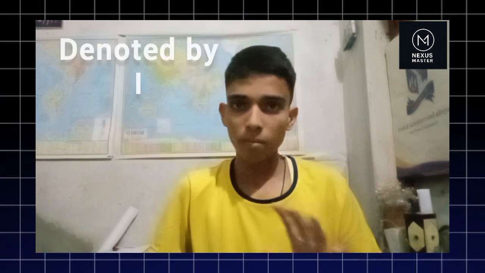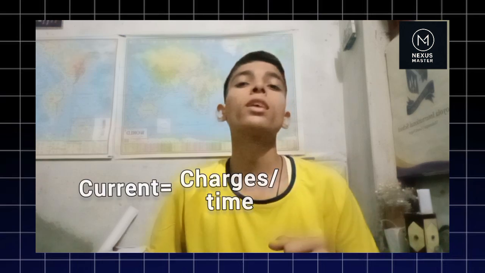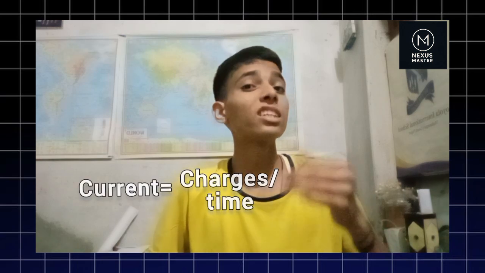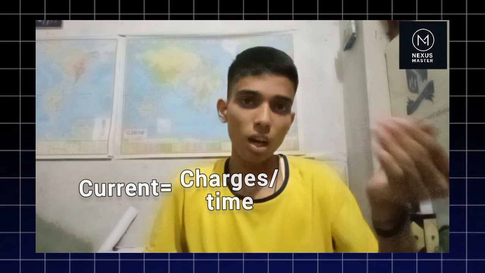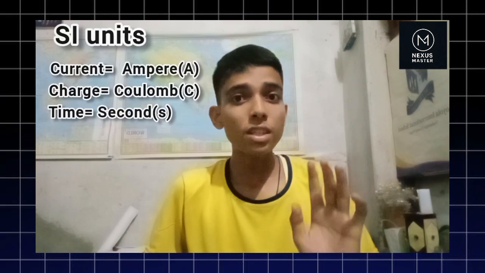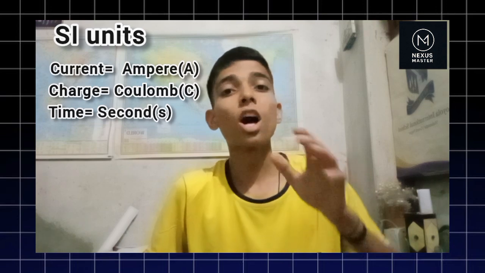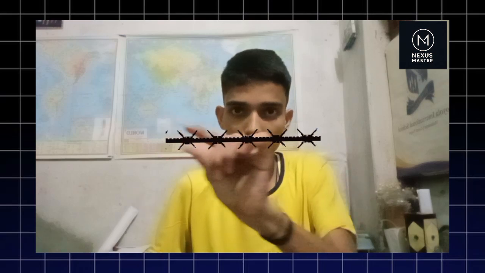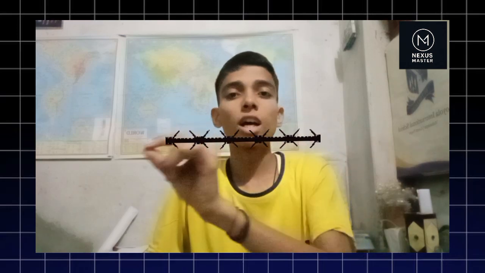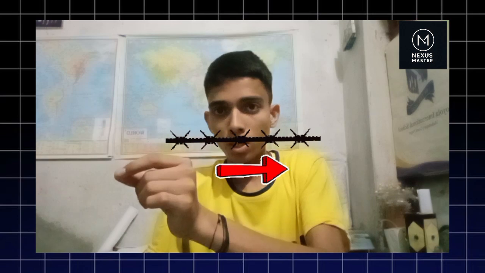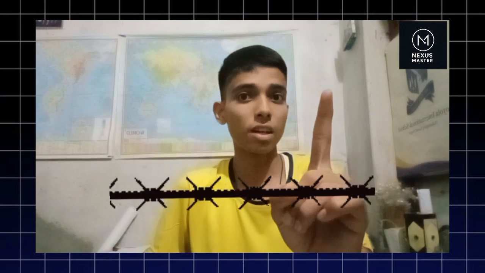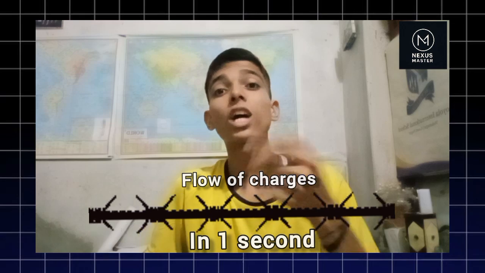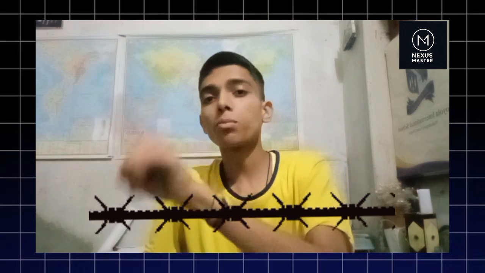So for that, what is current? Listen, current is denoted by I. Everybody knows, but I am telling you if you don't know. Okay? And current is equal to the number of charges upon time taken. This represents how many charges pass through a segment, like a wire, you can see this is a wire. So how many charges move from this point of the wire to this point in 1 second, how many charges in 1 second move from this point to that point.